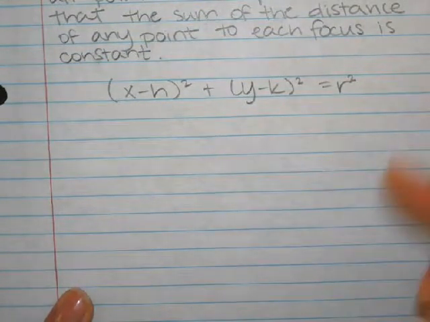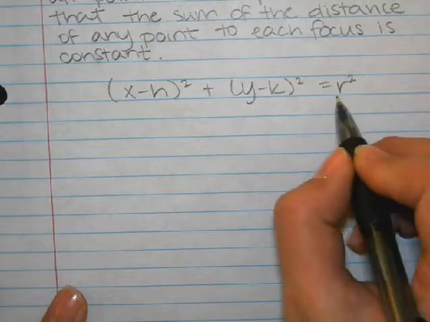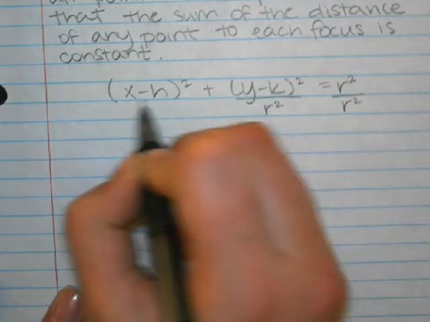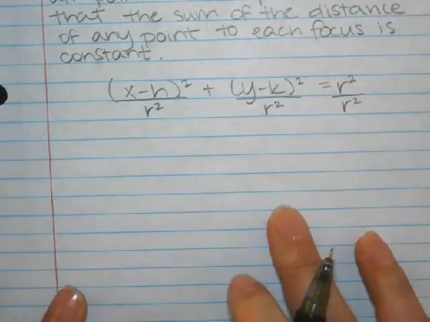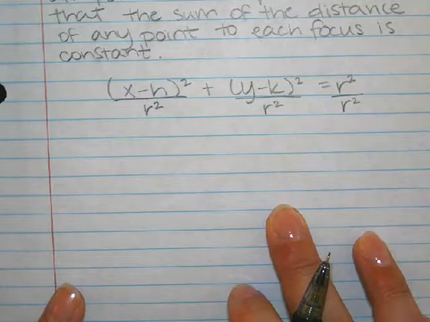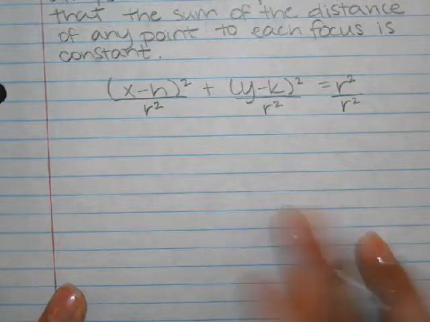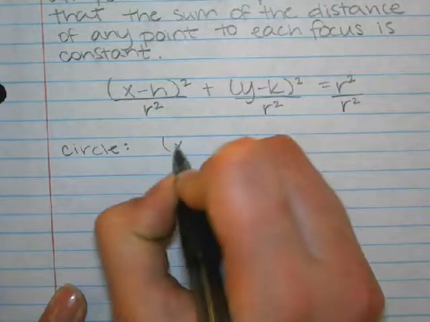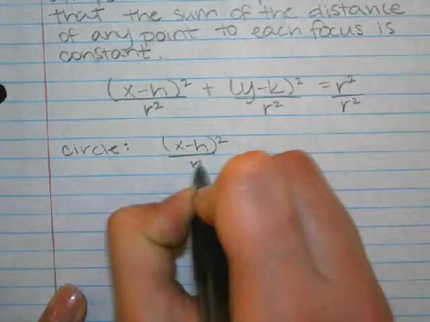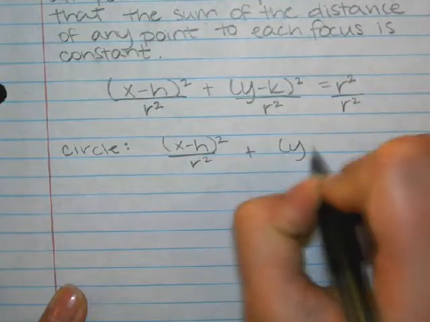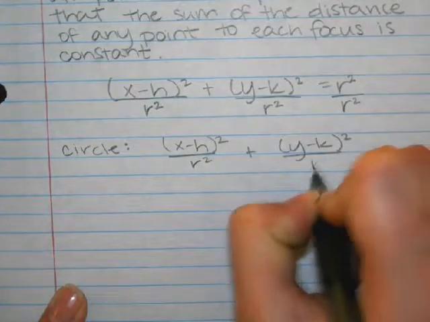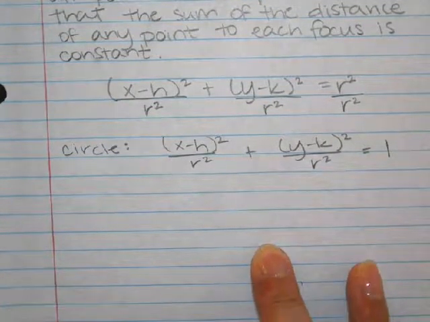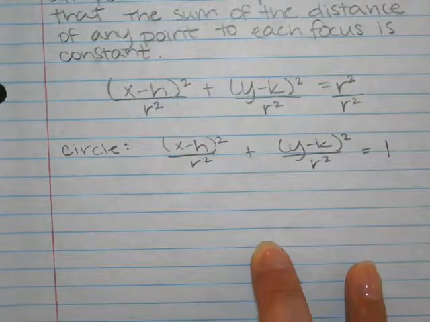Then we're going to divide this by r squared, and this by r squared, and this by r squared. So the equation of a circle is x minus h squared over r squared plus y minus k squared over r squared equals 1.